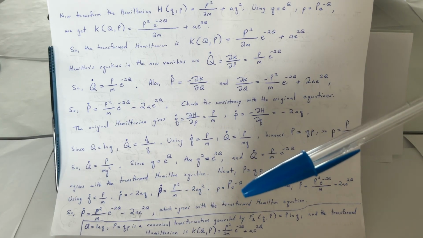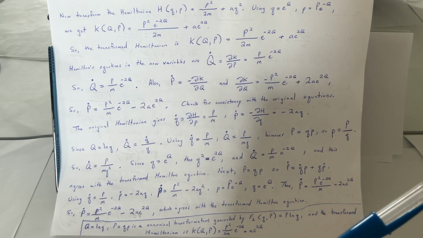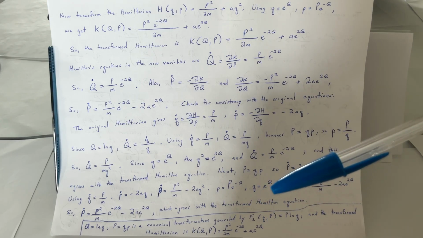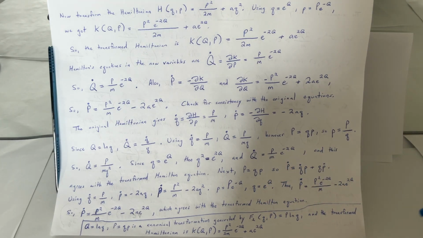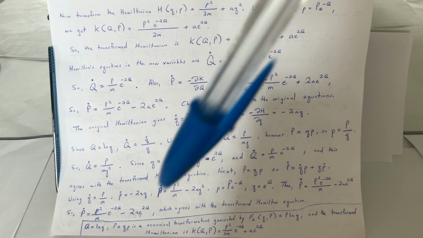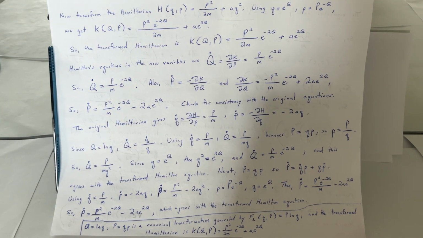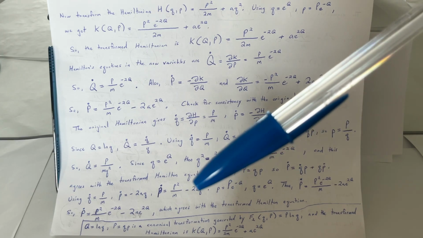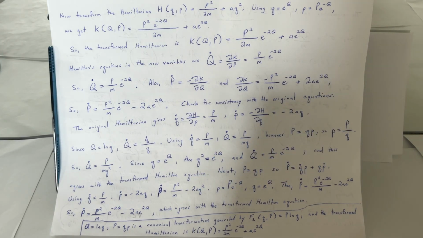Lowercase p equals P e^(-Q), and lowercase q equals e^Q. So P dot equals P² e^(-2Q)/m minus 2A e^(2Q), which is P²/m e^(-2Q) minus 2A e^(2Q), and this agrees with the transformed Hamilton equation.